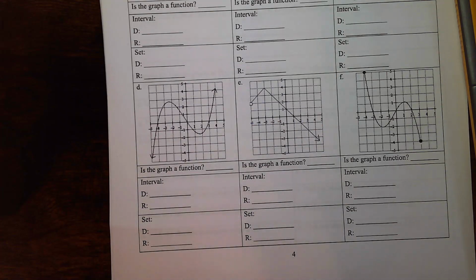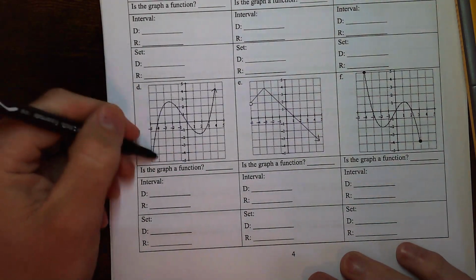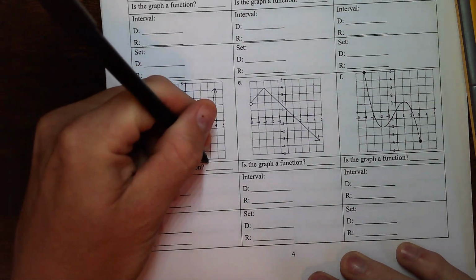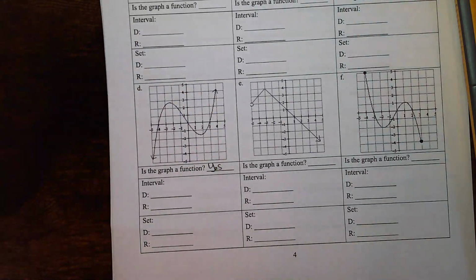Okay, so now we're going to talk about domain and range, and we'll continue the conversations we've had about functions. So first off, let's just reiterate the talk we had about functions. Can I ever draw a vertical line that crosses this more than once? No. So it's good. So that's a function.